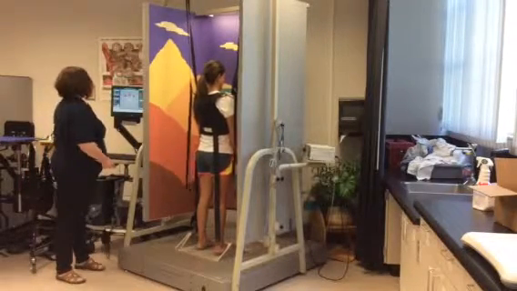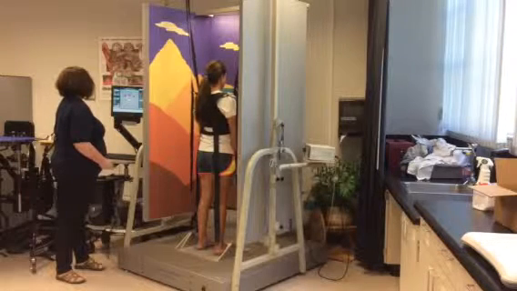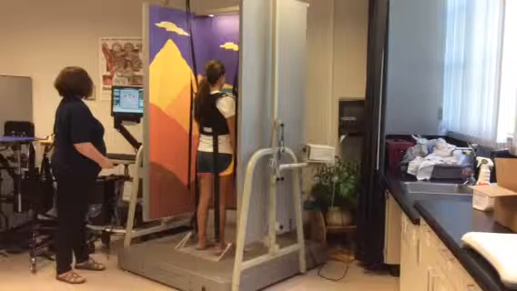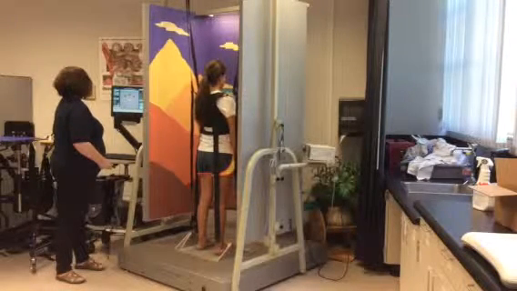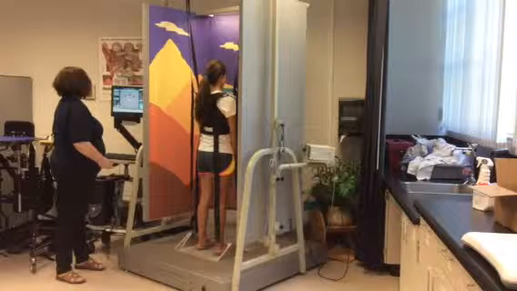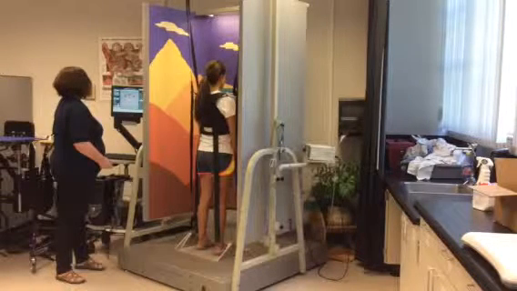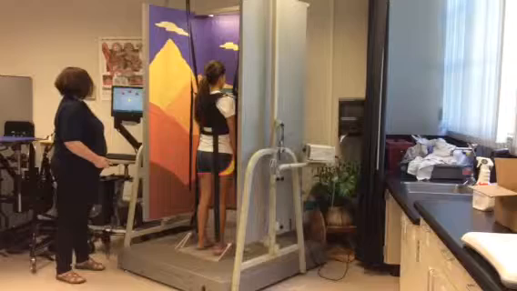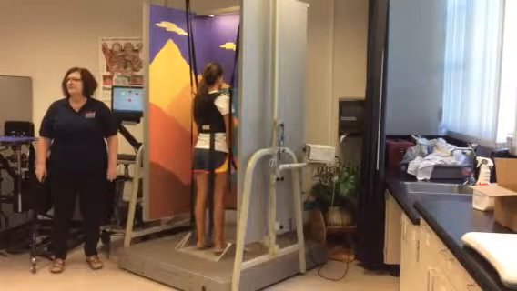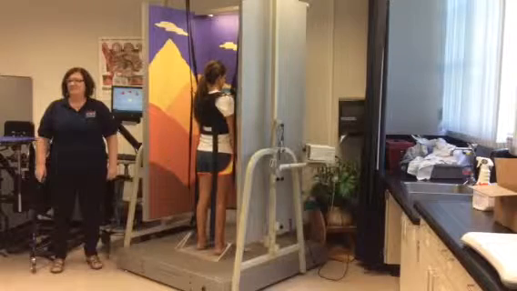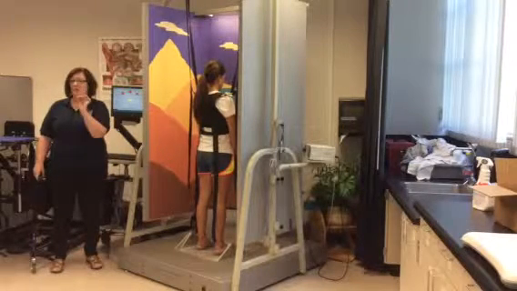Okay, so let's see what that looks like if I make it less. I want less of an error. I'm going to put it down to 20%. Can you even see this? That's how small I can make the challenge.